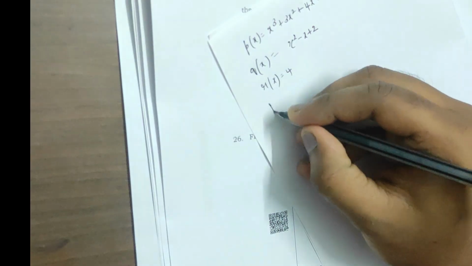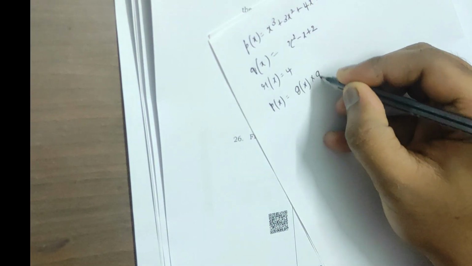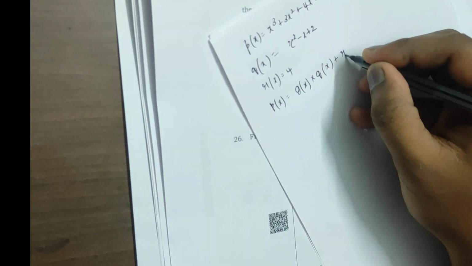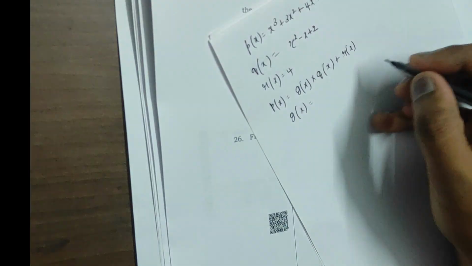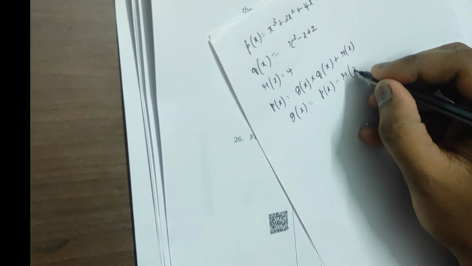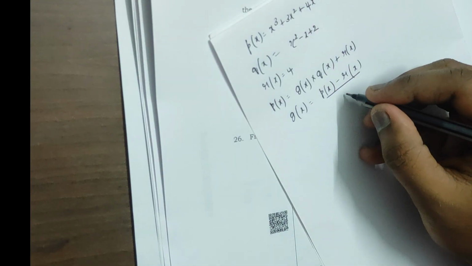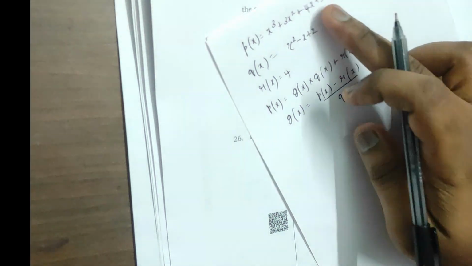We know that p of x is equal to g of x into q of x plus r of x. Now we'll find g of x from this. G of x is equal to p of x minus r of x divided by q of x. P of x minus r of x, we will do that first.